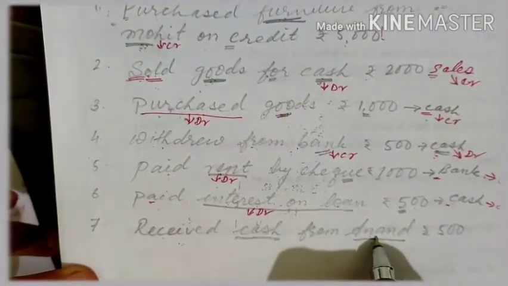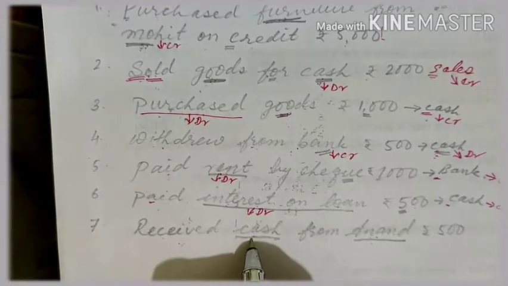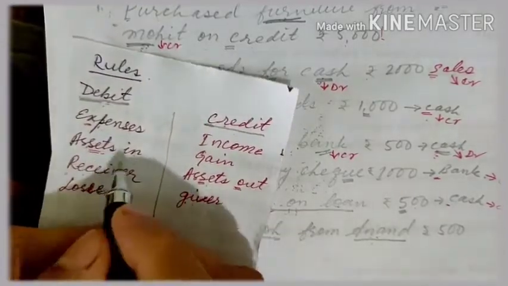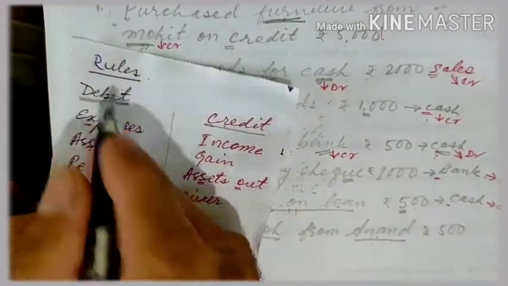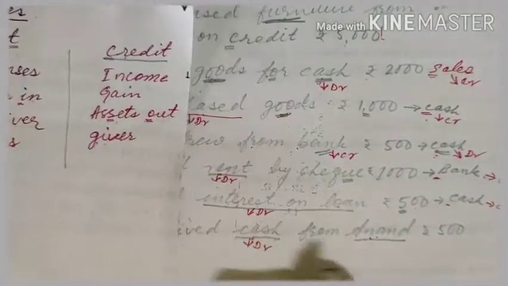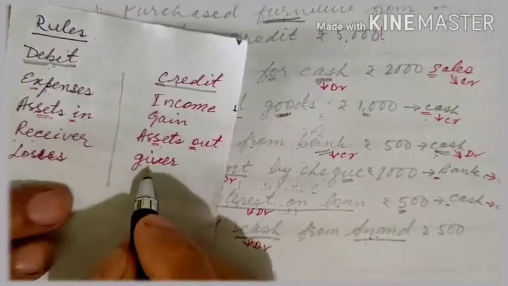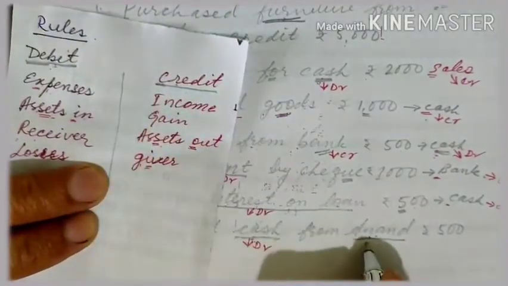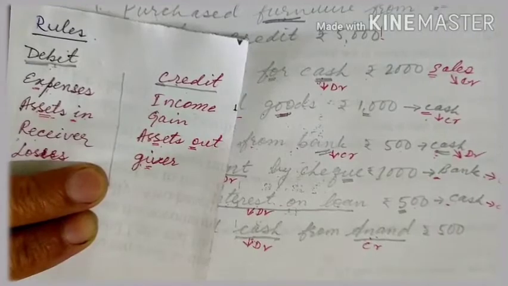Received cash from Anand. Cash is received. Means money is coming. Asset in. In means debit. So this is debit. Anand. Anand is the giver of cash. So giver means credit. It is credit.